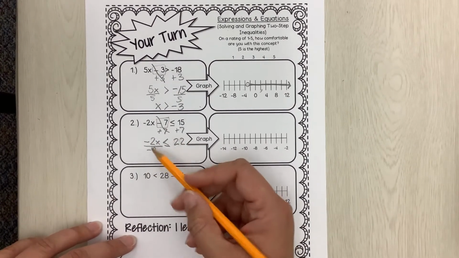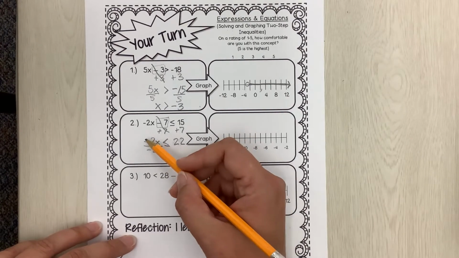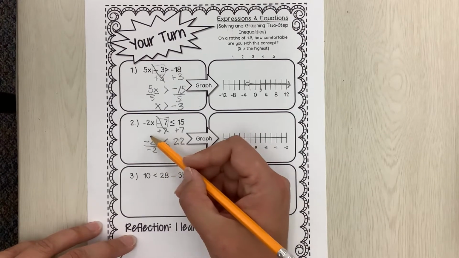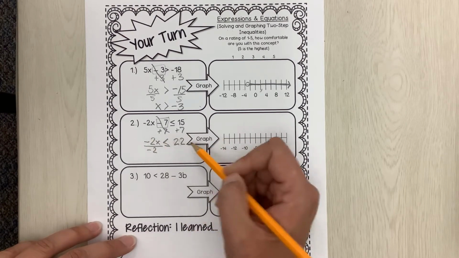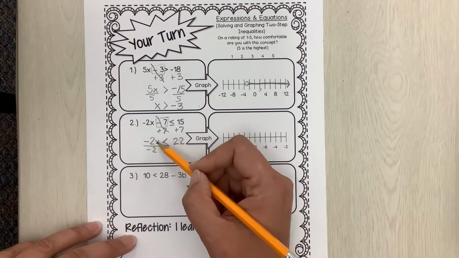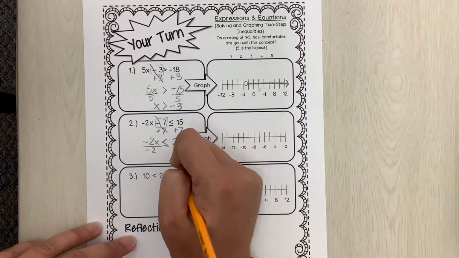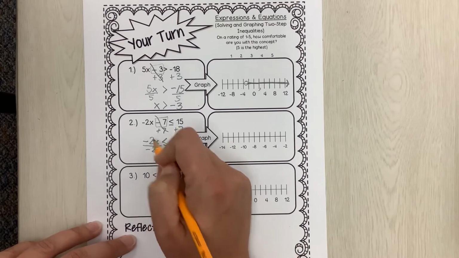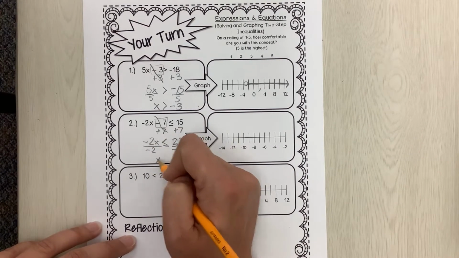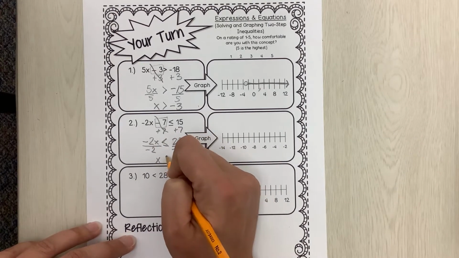Why are we going to divide by a negative 2? Because right now it's negative 2 times x. So the opposite of multiplying is dividing, and we want to get this negative 2 to the other side so that positive x is by itself. So I'm going to divide both sides by negative 2. 1x, because negative 2 divided by negative 2 is a positive 1x.